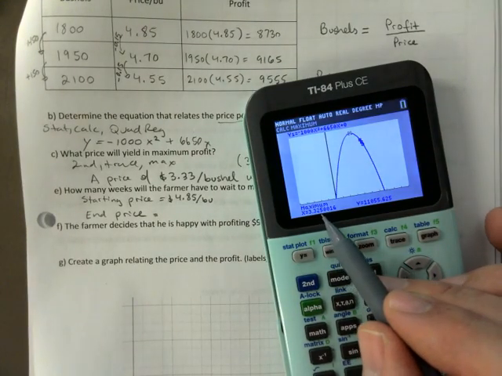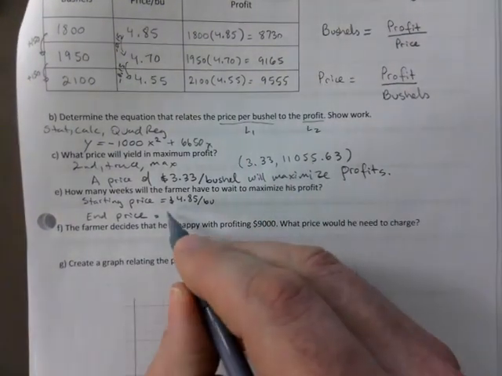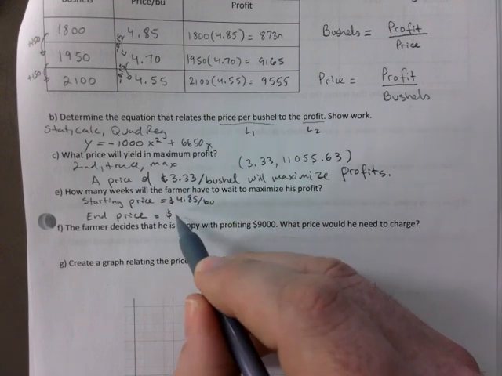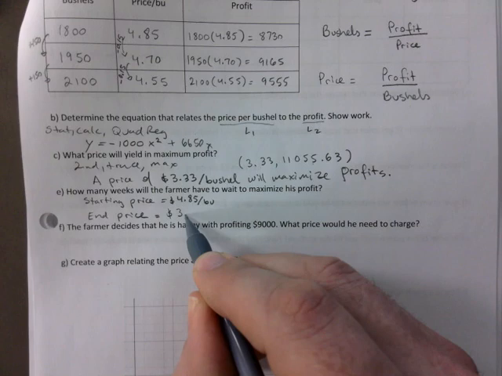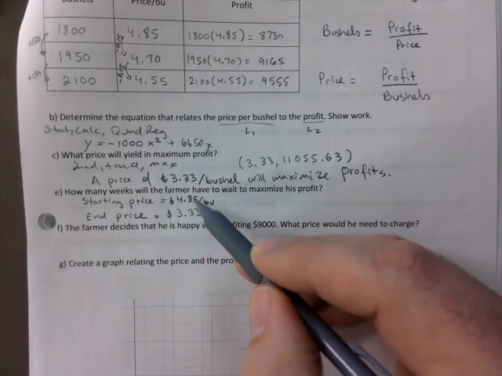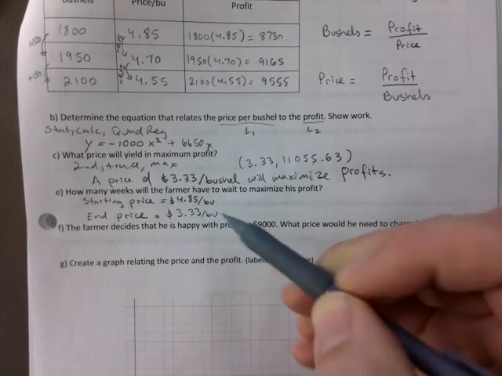It's 3.325. It was too late, I didn't see that carefully. I should get my eyes checked. 3.33 is the price. The idea is still the same, right? So from the start to when you get your maximum profit.